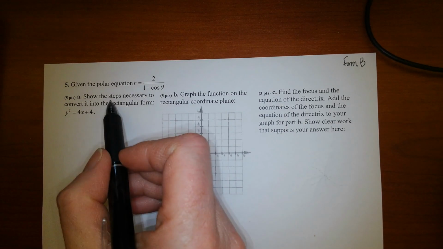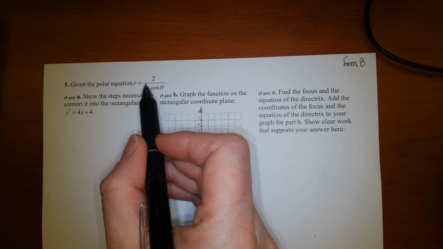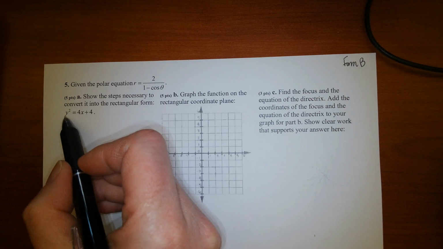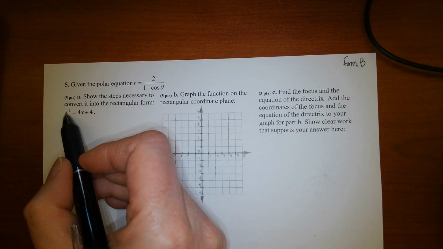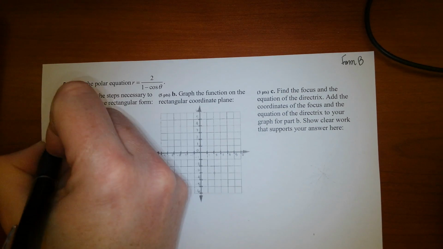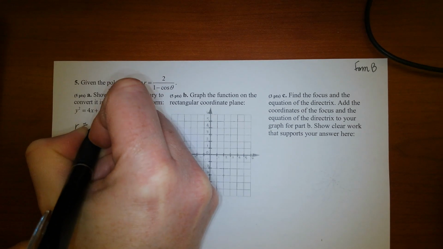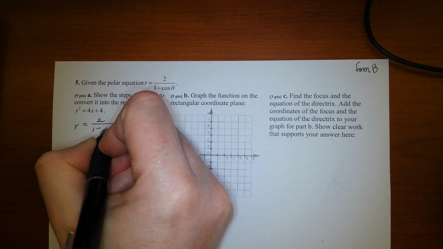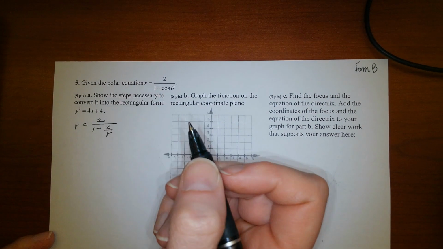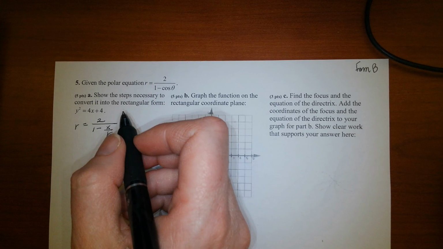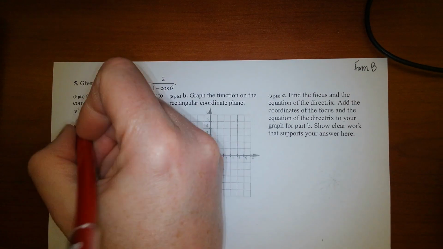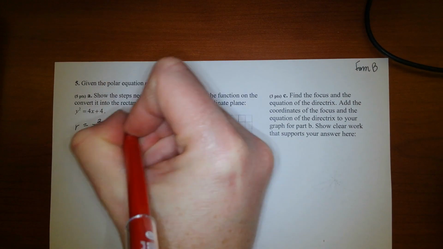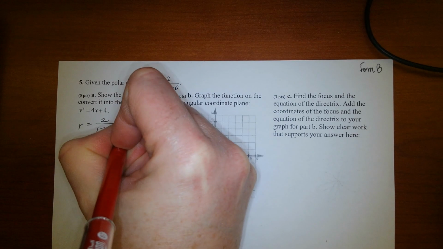All right, my friends, for part A, show the steps necessary to convert this equation into rectangular form. So this is supposed to be your outcome. And so let's start with r equals 2 over 1 minus, and then sooner or later you need to replace cosine with x over r. Many ways to go through this problem, but I will be looking for you at some point to do that swap where you take cosine and replace it with x over r, somewhere in the problem.